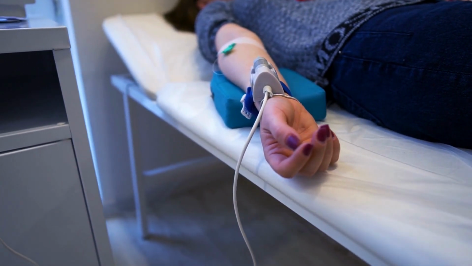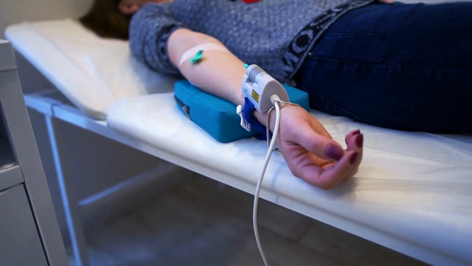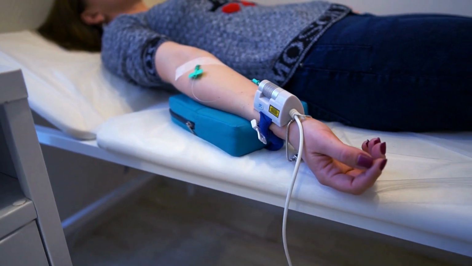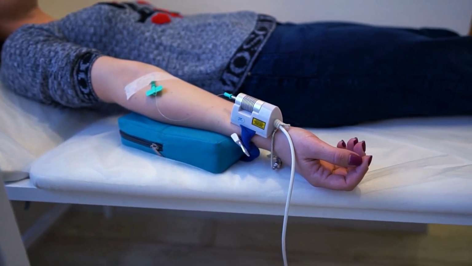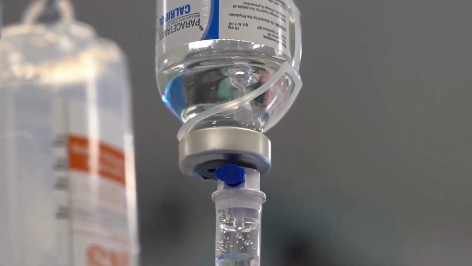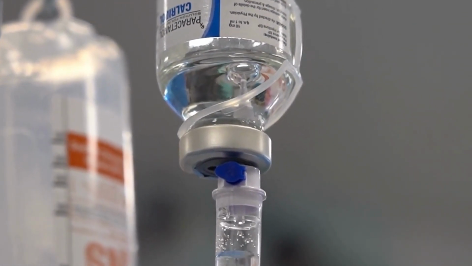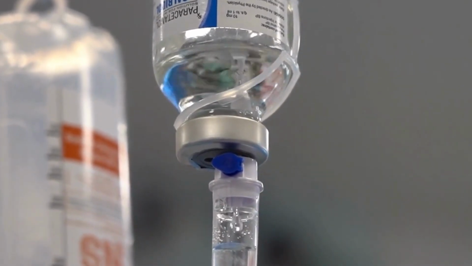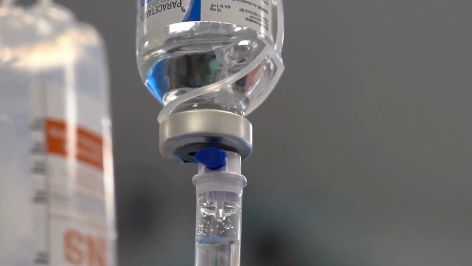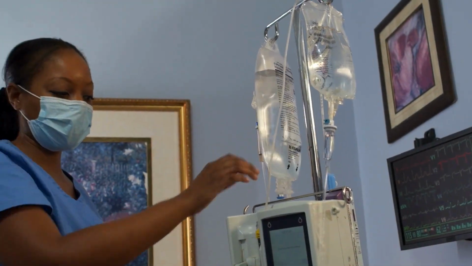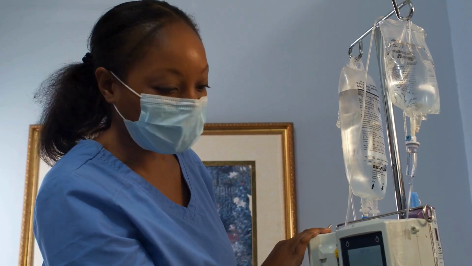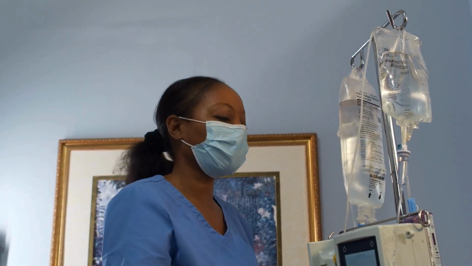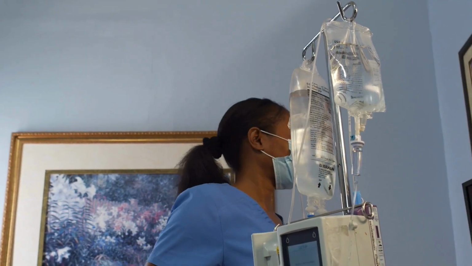Because if IV fluid is not monitored properly, it can create problems. The fluid may finish without quick notice. The flow may not be as expected. Staff may need to keep checking again and again. And in busy settings, manual observation also is not always enough.